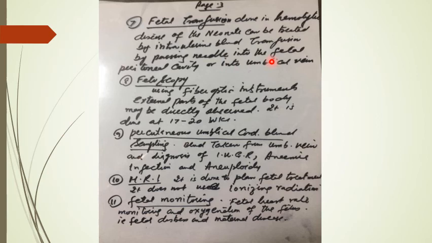Number eight, fetoscopy. Using a fiberoptic instrument, external parts of the fetal body may be directly observed. It is done at 7 to 20 weeks.